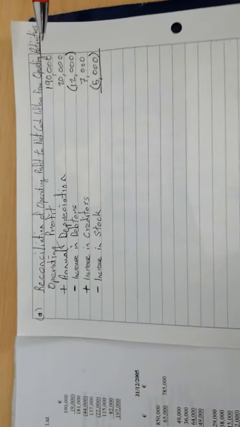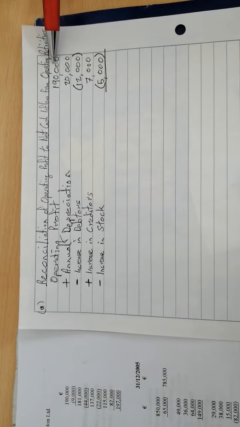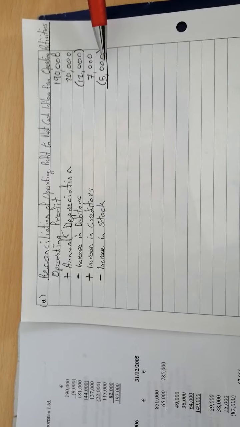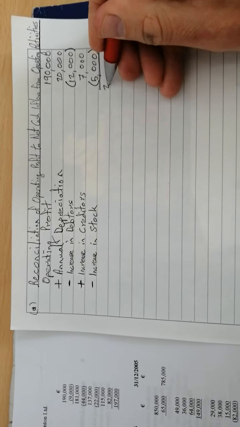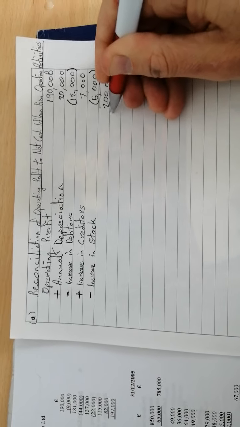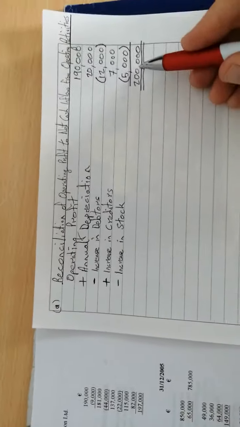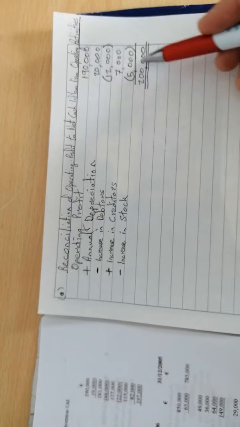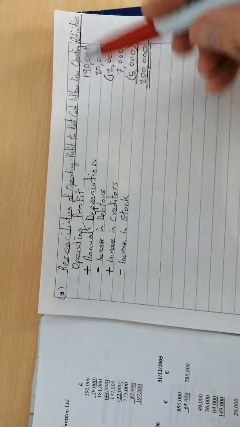Okay, so when we have all that done, what we need to do is add these all up. So 190 plus 20 minus 12 plus 7 minus 5, and that gives us 200,000. Just do a little double line under that. We were reconciling the operating profit, starting with that, changing it to get to the net cash inflow from operating activities.